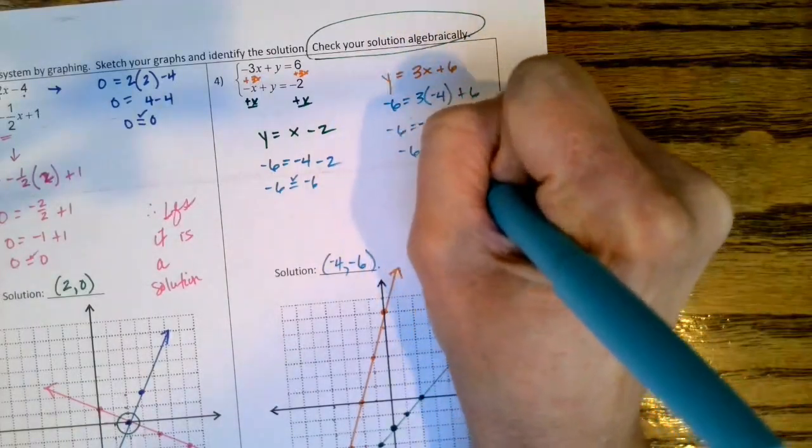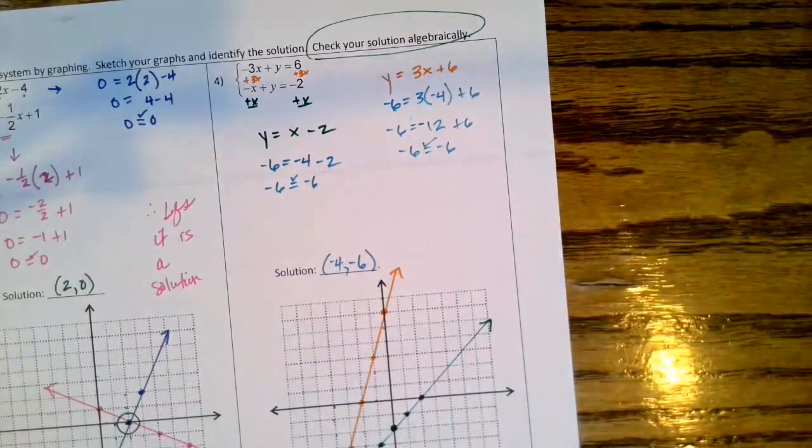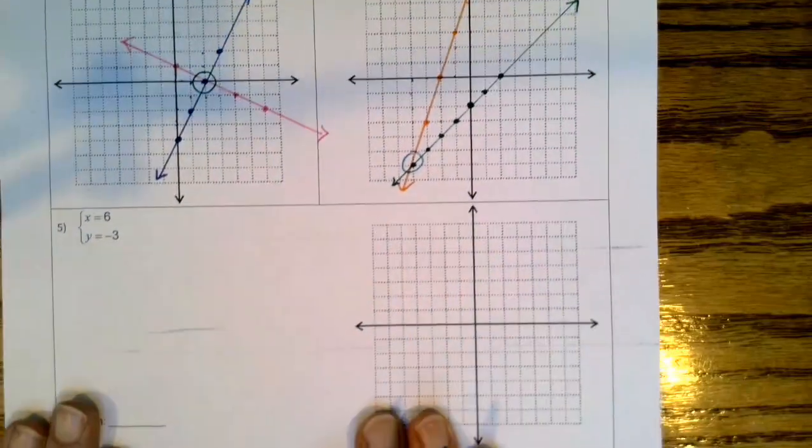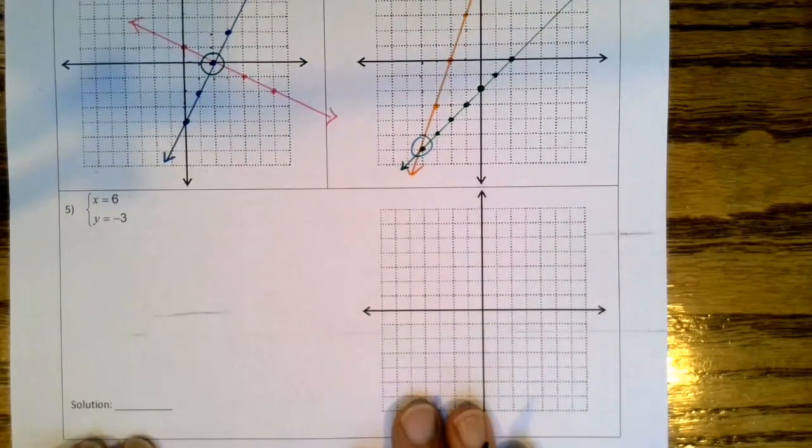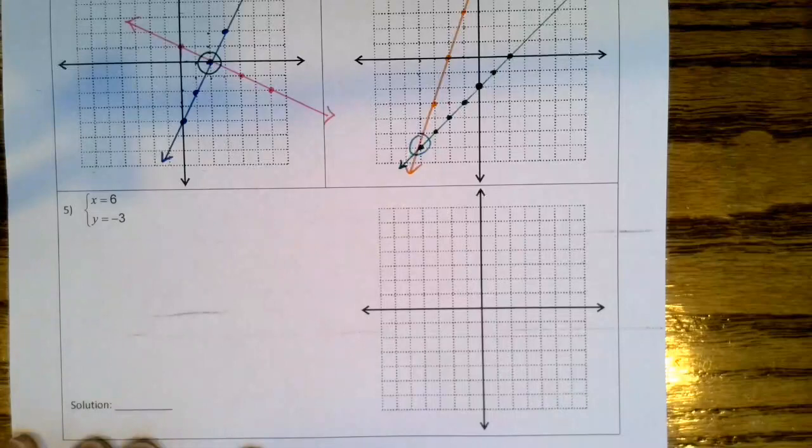Negative 6 equal to negative 6? Yes. Therefore, I know I did a good job. All right, so check out these next two. These are the ones that are so easy, they're hard.